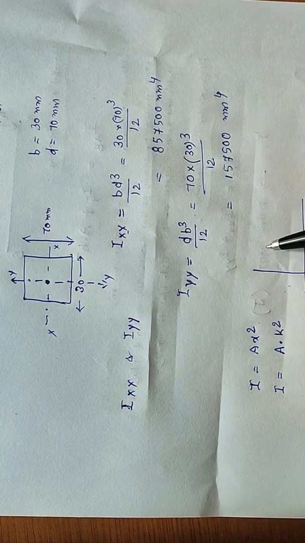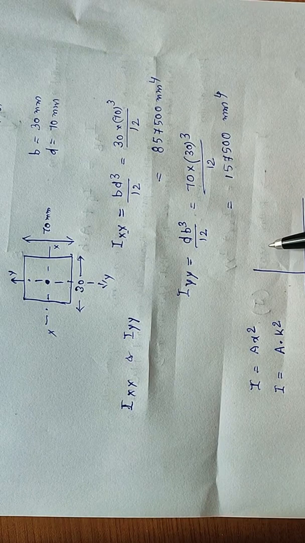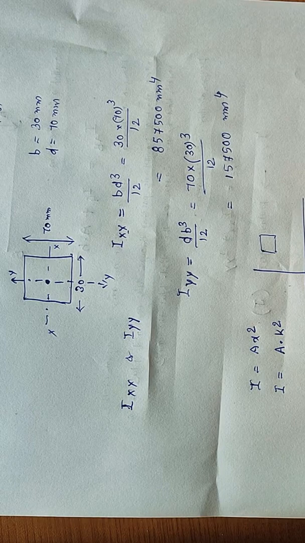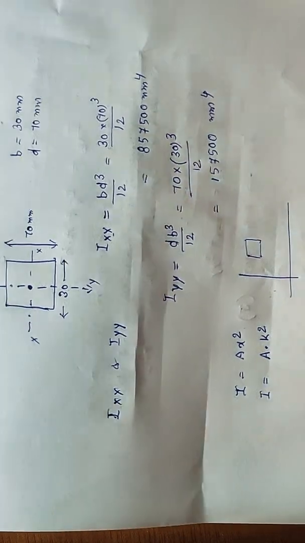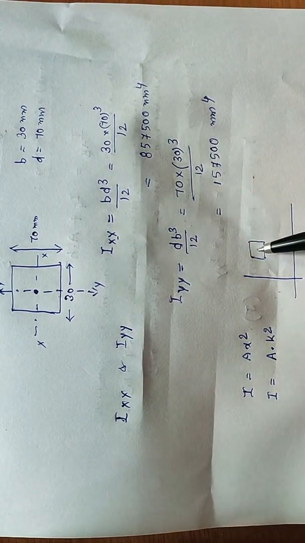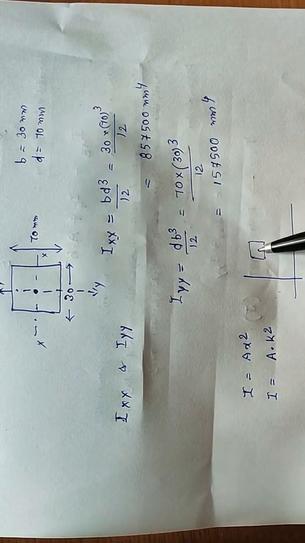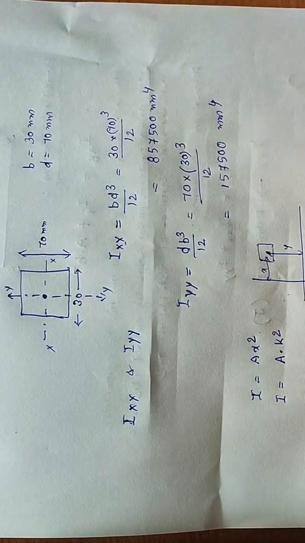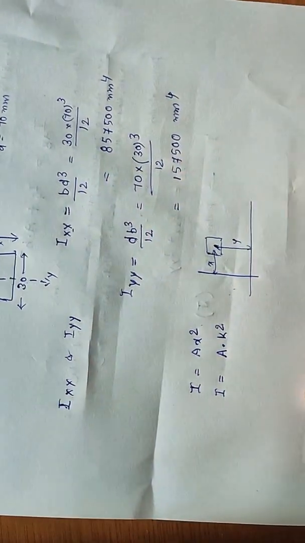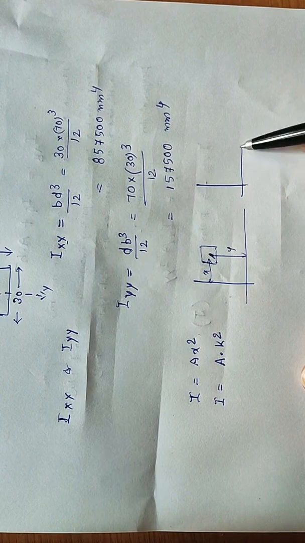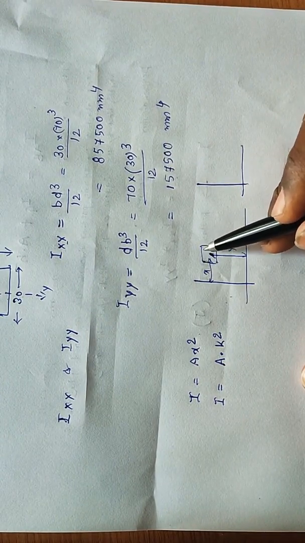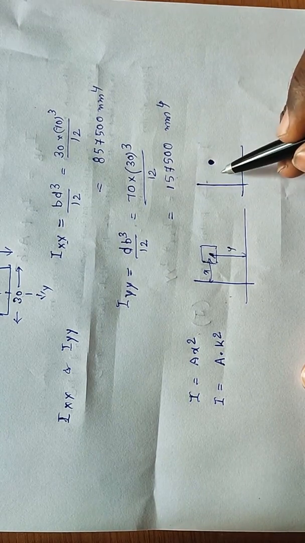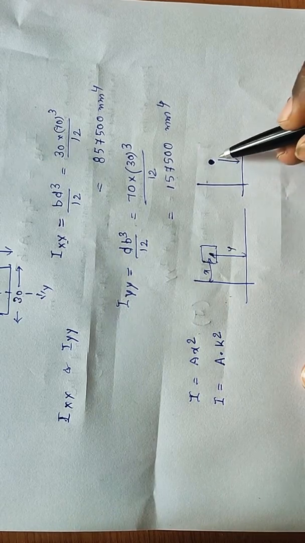For the rectangle, the distance is either y or x, but now the total rectangular lamina is concentrated at one point, so the distance is k only.